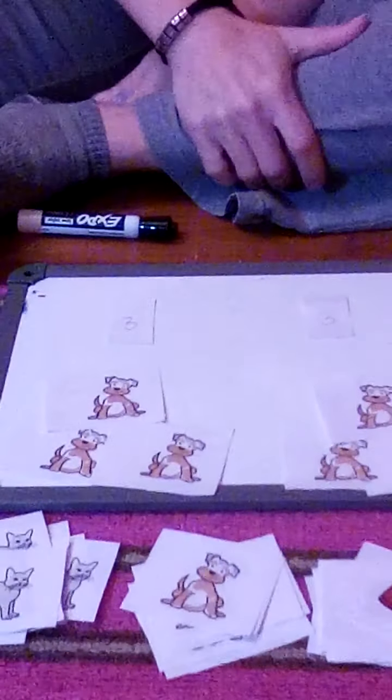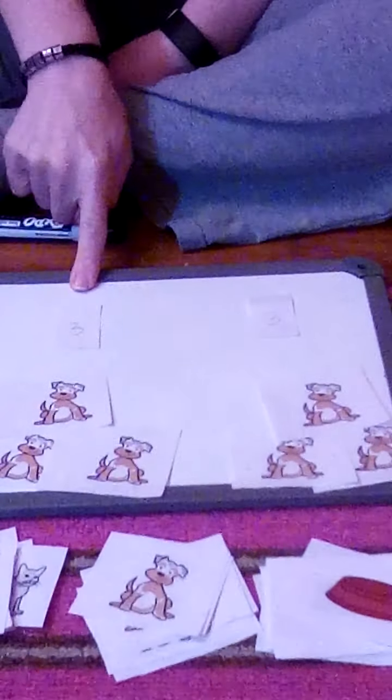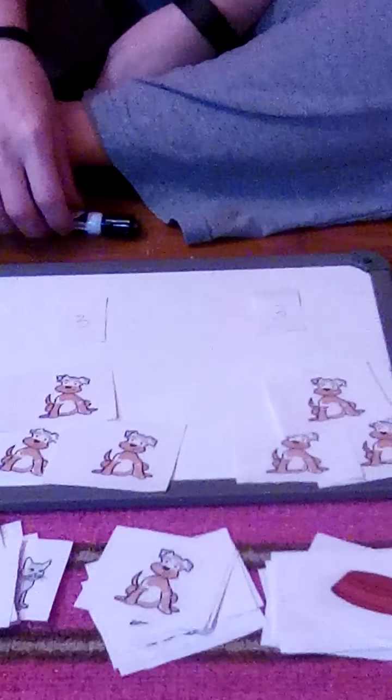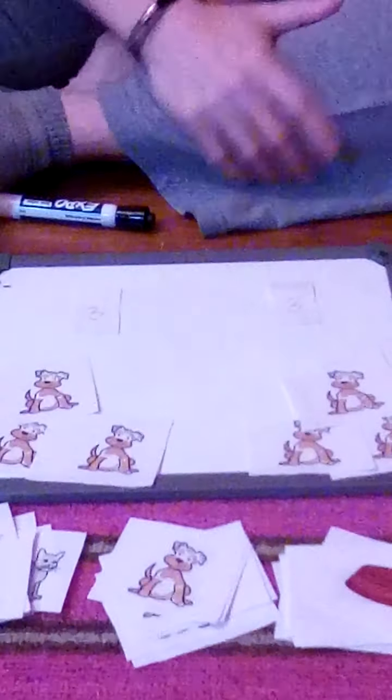And we would talk about, does somebody have more? Does somebody have less? Or do they have the same? 3 is the same as 3. All right. 3 puppies are the same as 3 puppies. Nobody has more. Nobody has less. They're the same. So that's another way we can use those.